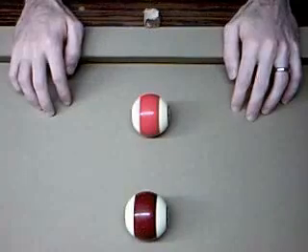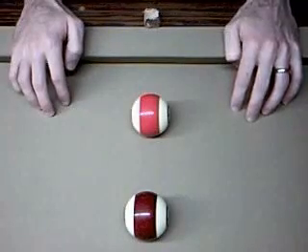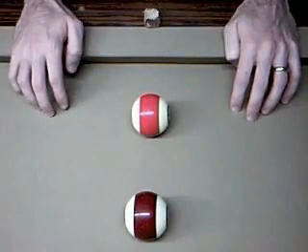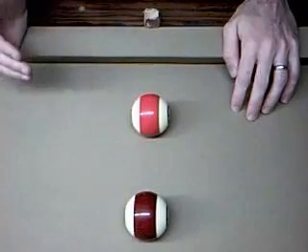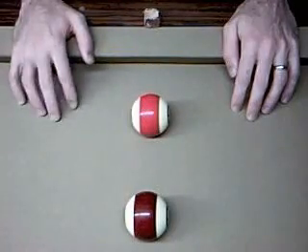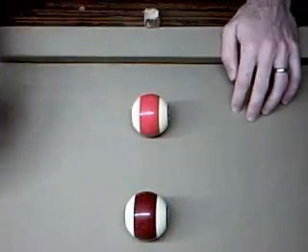In this video, I'm going to talk about a phenomenon in pool that's called the transfer of English. It's very important for you to understand the dynamics behind the transfer of English when you're calculating and executing a bank shot.